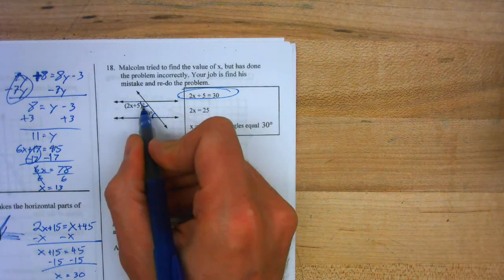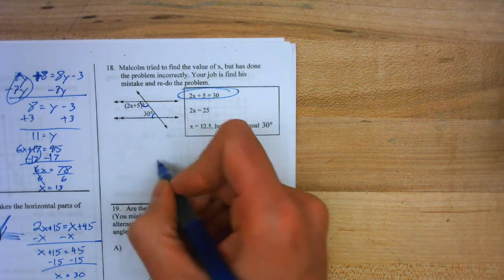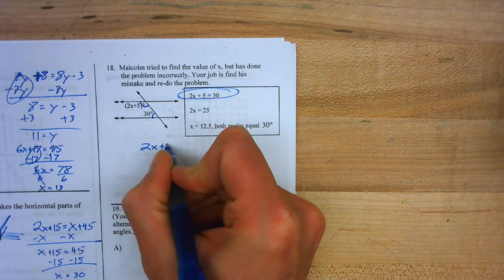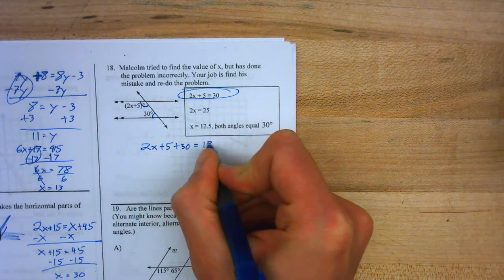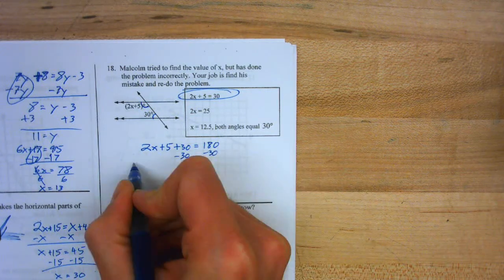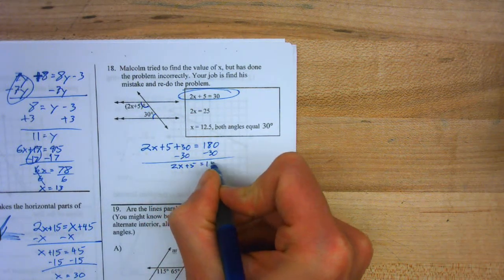Okay, well, we know that these are consecutive angles, and consecutive angles are linear pairs, which means they add up to 180 degrees. So we have 2x plus 5 plus 30 degrees equals 180 degrees. So I'm going to just subtract 30 from both sides. So you have 2x plus 5 equals 150.